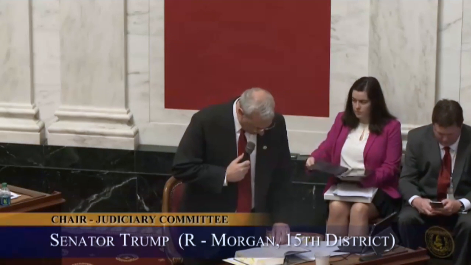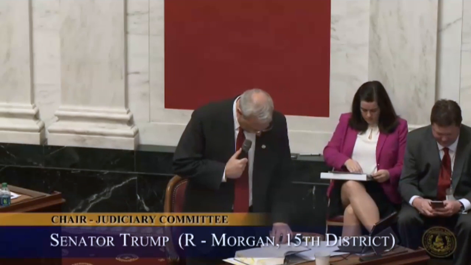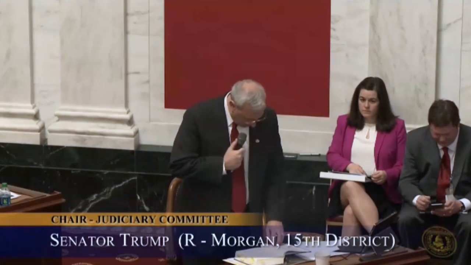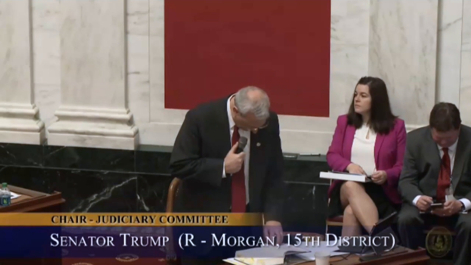Article 5 of the United States Constitution provides the procedure by which the Constitution may be amended. And it says, the Congress, whenever 2/3 of both houses shall deem it necessary, shall propose amendments to this Constitution. That's occurred 27 times in the history of our nation. Many more amendments than that have been proposed, but amendments have been ratified 27 times.